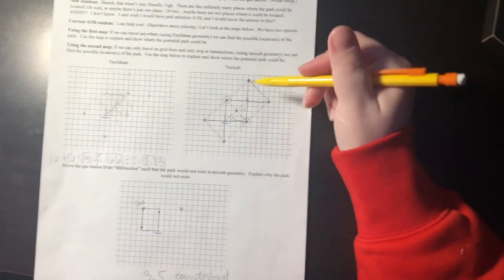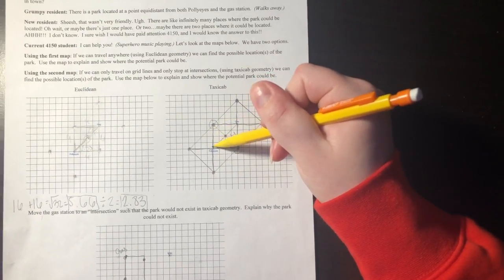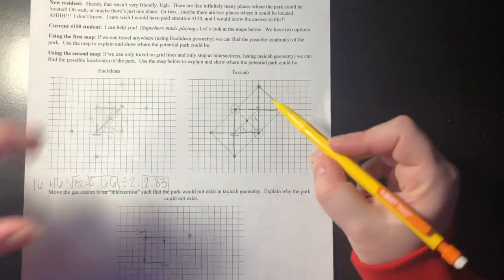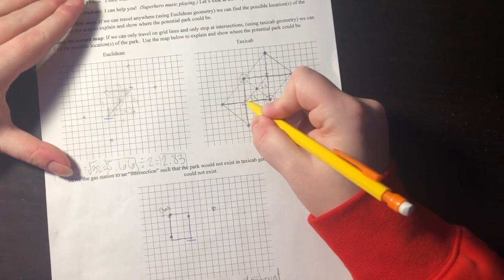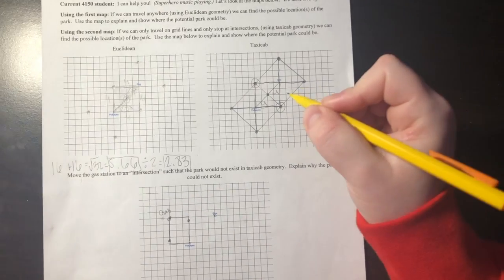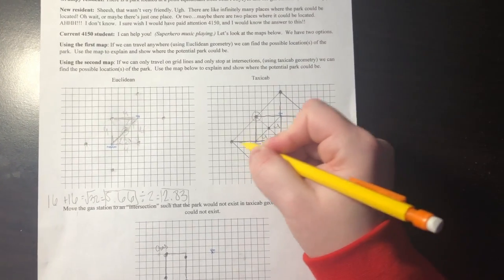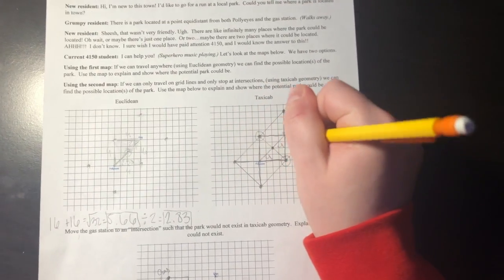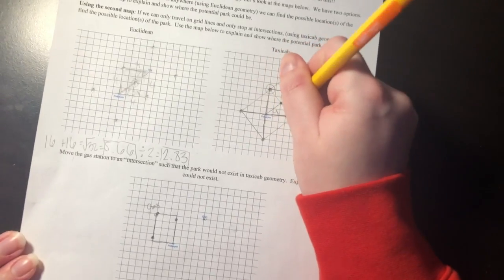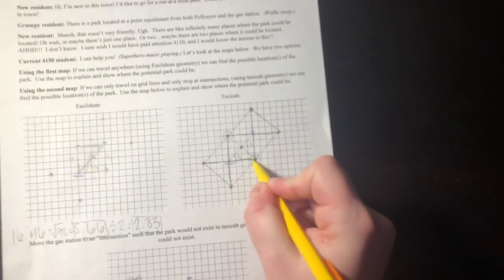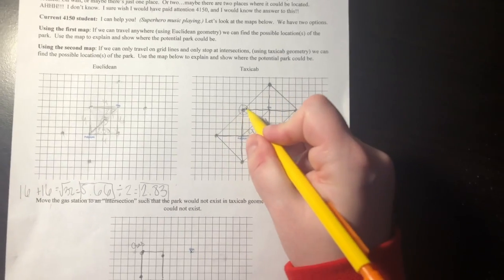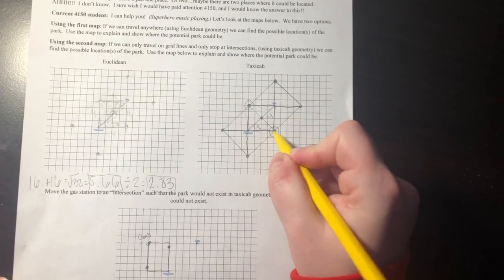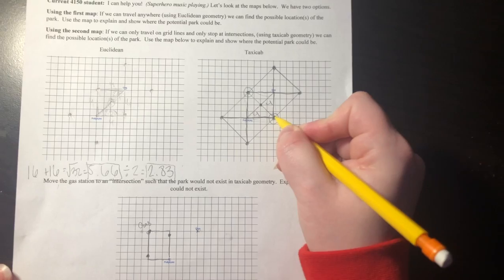For taxicab, we know we have to stay on the roads and only turn at intersections. So for this one, we will make these taxicab circles going 4 at each point, 4 away from Poly-Eyes and 4 away from the gas station. And we can see this line where they overlap. So we know that the park can be here or here because at this point it's 4 away from Poly-Eyes and 4 away from the gas station. And it's the same here as well, 4 away from Poly-Eyes and 4 away from the gas station.